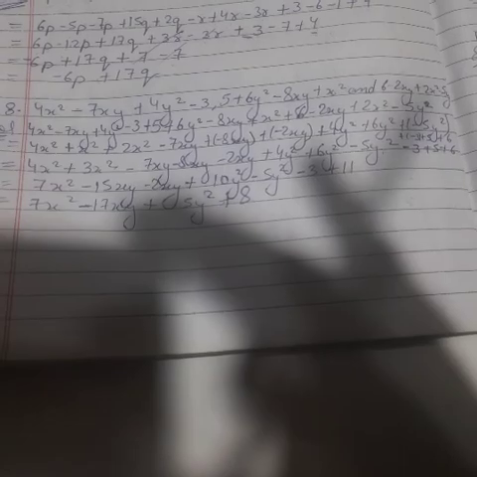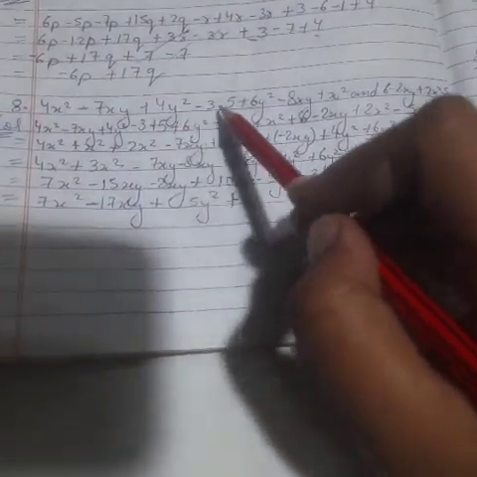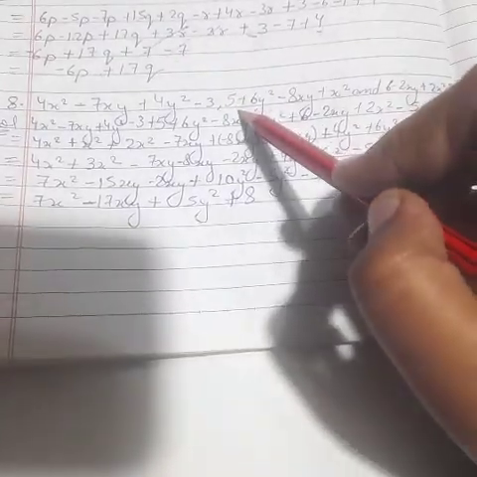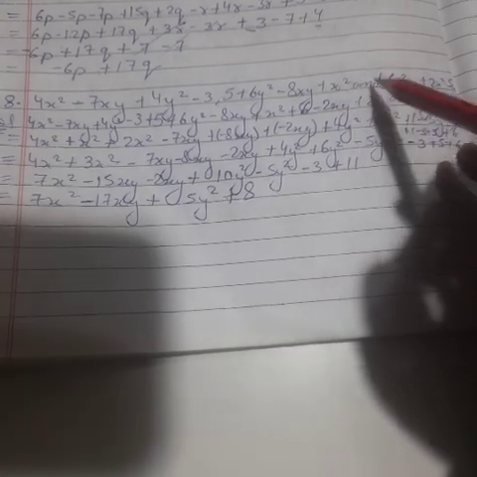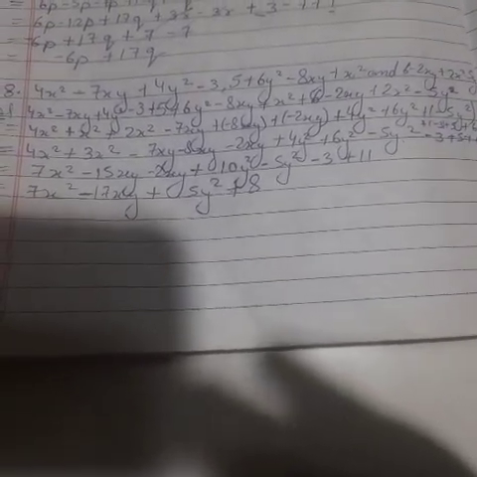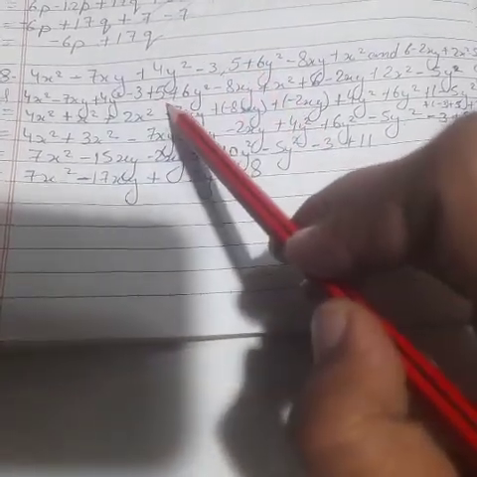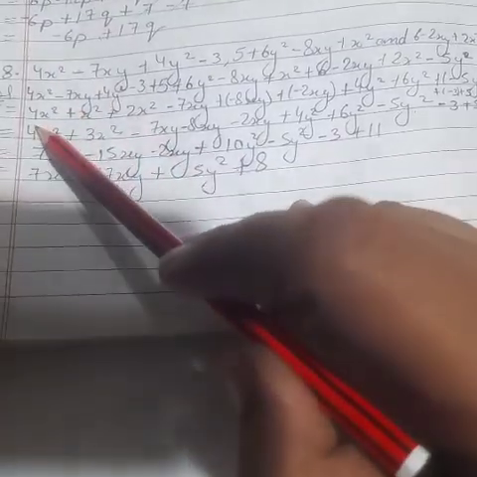Now let's look at the question number 8. 4x square minus 7xy plus 4y square minus 3 plus 5 plus 6y square minus 8xy plus x square and 6 minus 2x plus 2x square minus 5y square. Okay, this is your question. So what we have done, we have changed the signs by removing the commas and putting a plus sign here and all. Now let's find out the same variables.